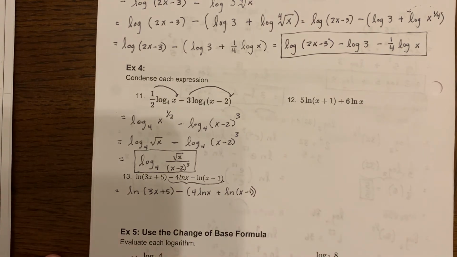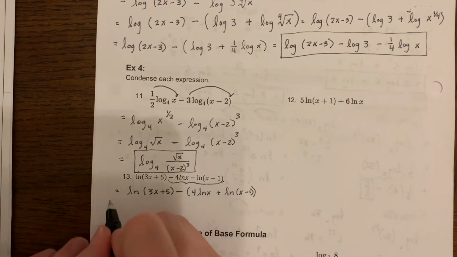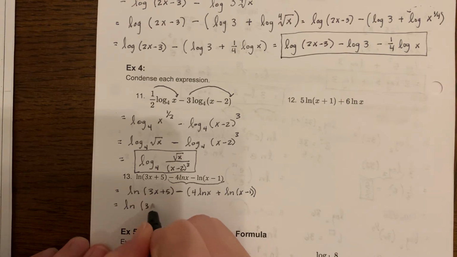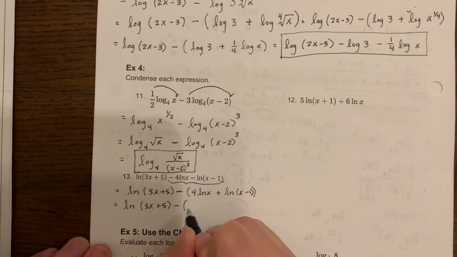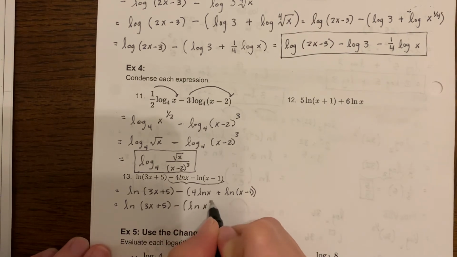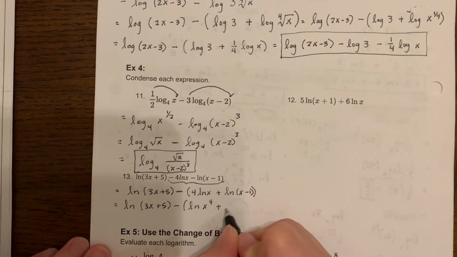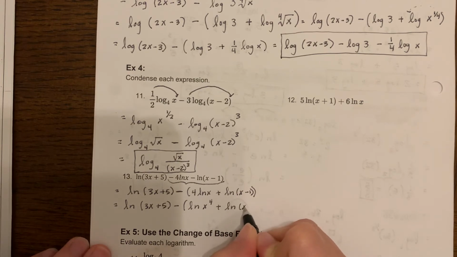Okay. Now, 4 natural log x, I'm going to use the power property to move the 4 to the power. So this is equal to the natural log of 3x plus 5 minus, I have a natural log of x to the 4th plus natural log of x minus 1.